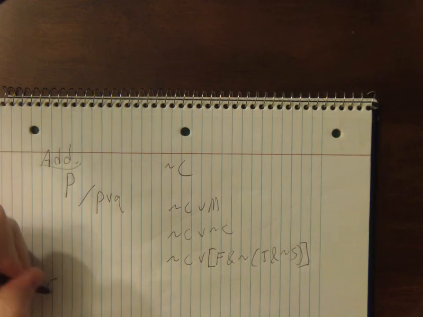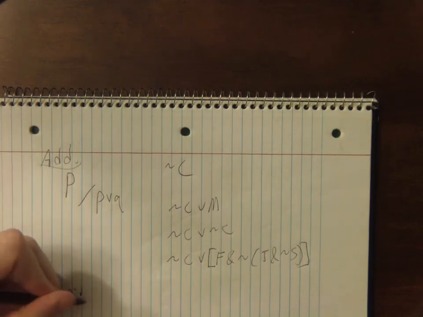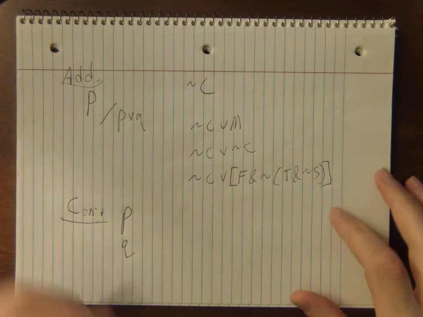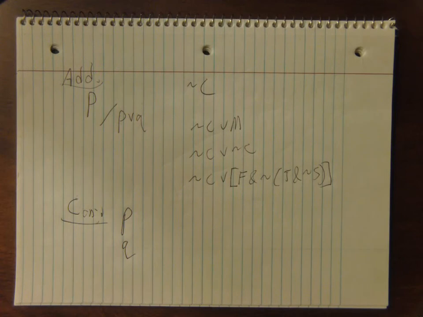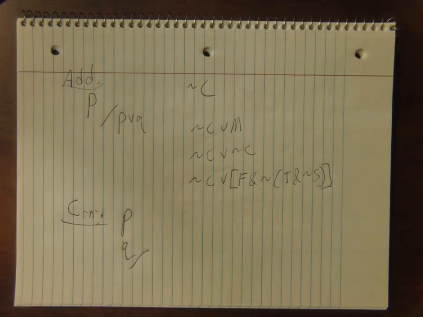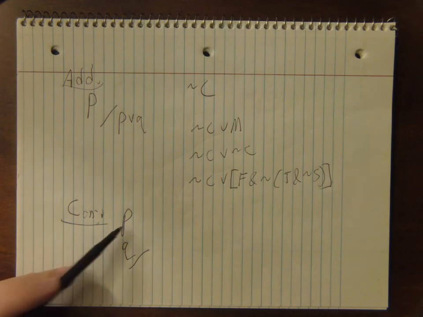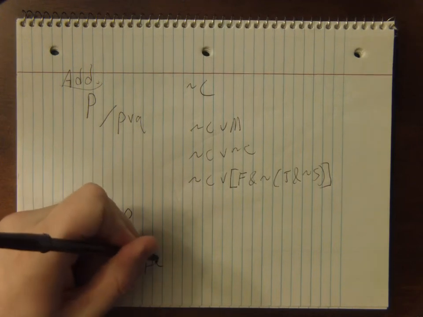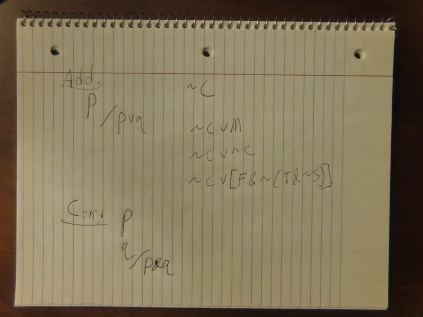Conjunction. If you look at it, you need a premise that says P. Just like addition, what does that mean? Any well-formed formula. It also needs Q. What does Q mean? Any other well-formed formula. If you know that P is true, and you also know that Q is true, well, unsurprisingly, you know that P and Q is true.